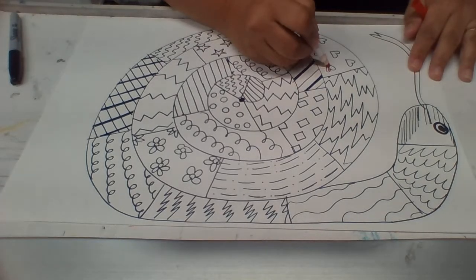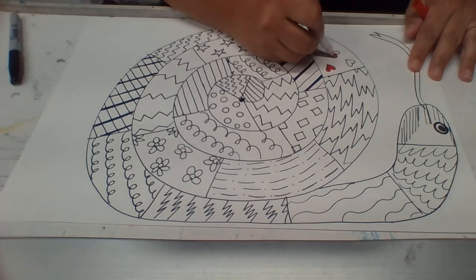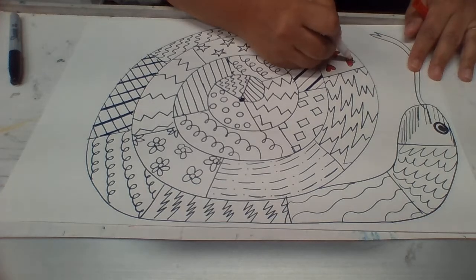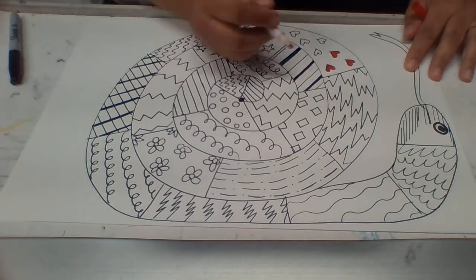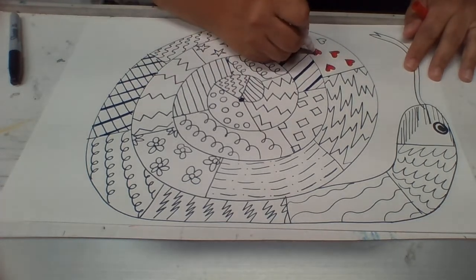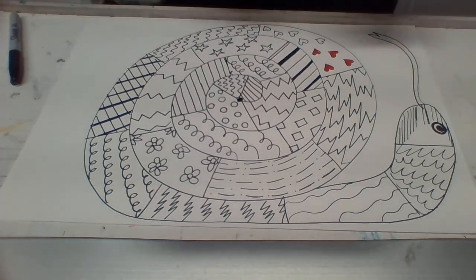While you're doing that, I'm going to start coloring mine. I'm going to use a whole bunch of different things. I'm going to use markers. I might use colored pencils. And I might even use crayons. You can mix all your media, whatever you'd like. The more color, the better.